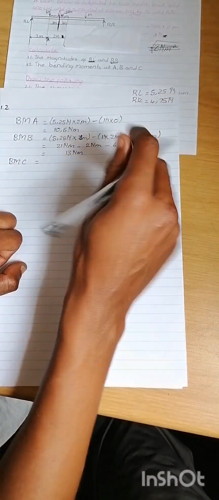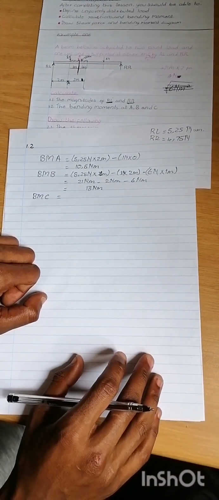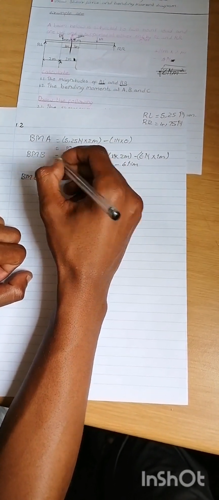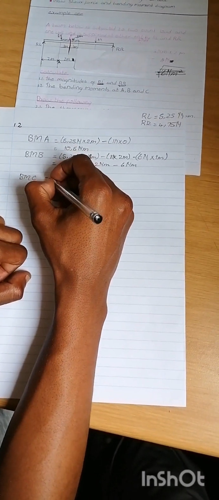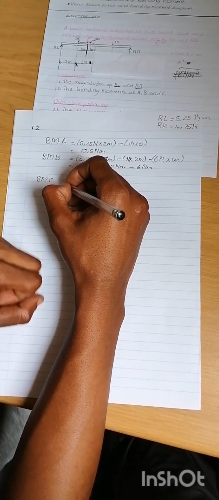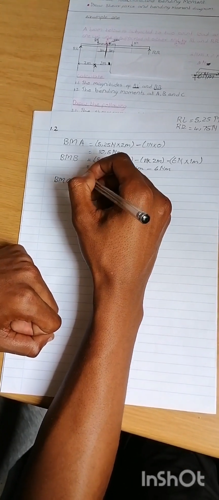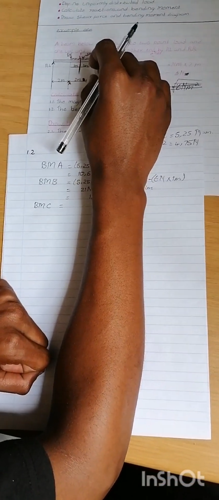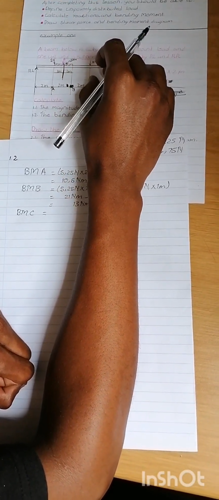I hope that you're still learning. If you think that I'm moving too fast, you're more than free to pause the video and take your time as you are learning. Now, with bending moment at C, we will have to move the paper to this point.